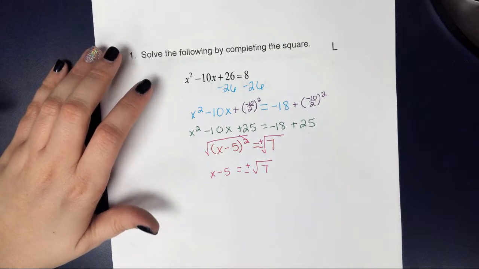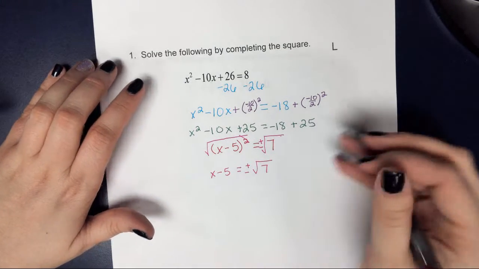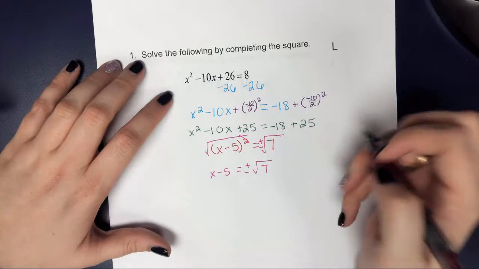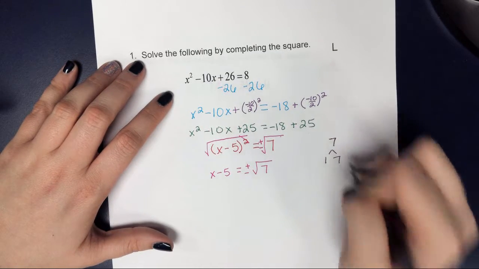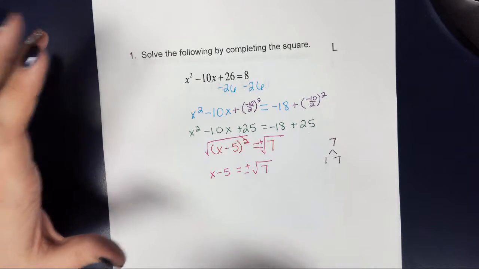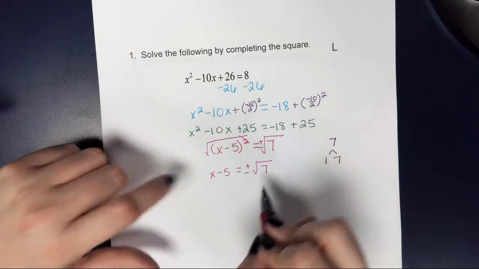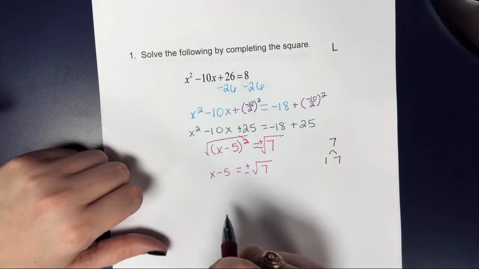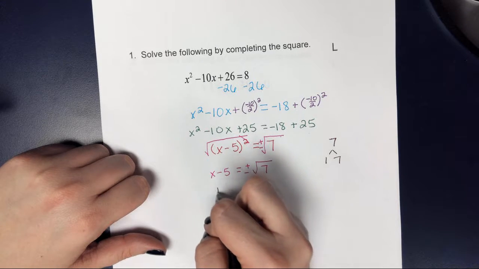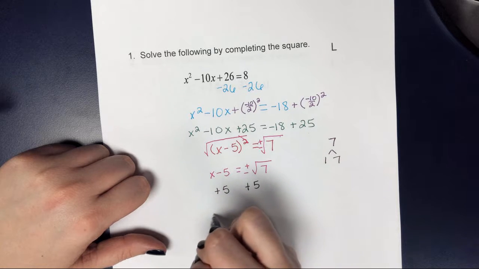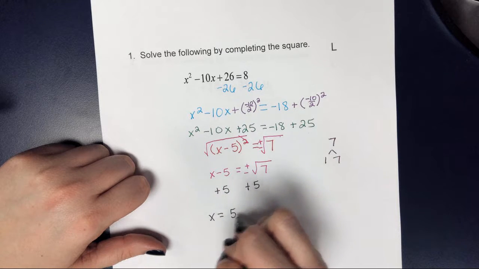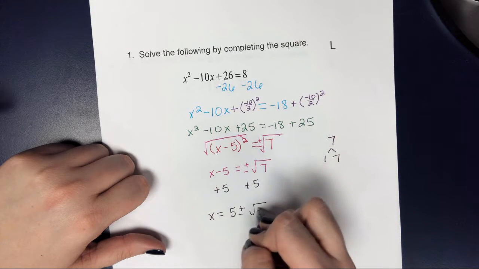Well, then we want to check and make sure that this 7 cannot be taken out and simplified as a radical. So I'm going to find the factors of 7, which are 1 and 7. Neither one of those is a perfect square, so we're going to leave it like this. And there's no negative, so I don't have to factor out that i. So all I'm going to do is add 5 to both sides. So my answer is going to be x equals 5 plus or minus square root of 7.